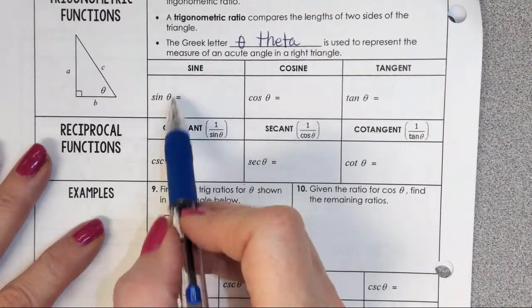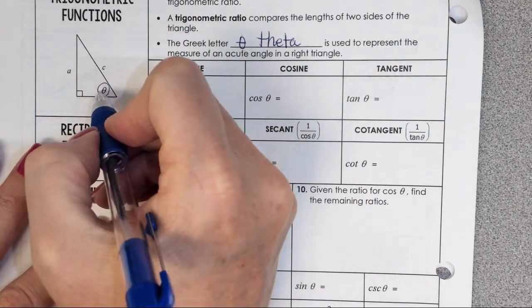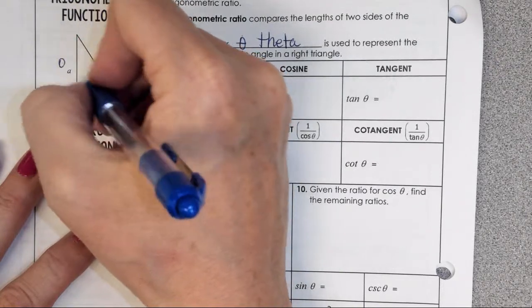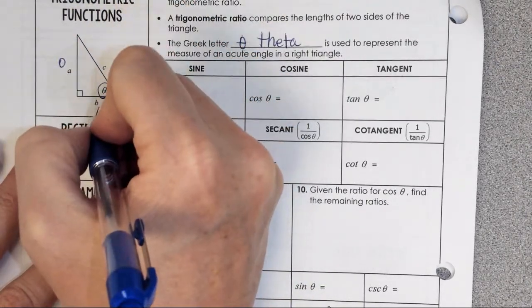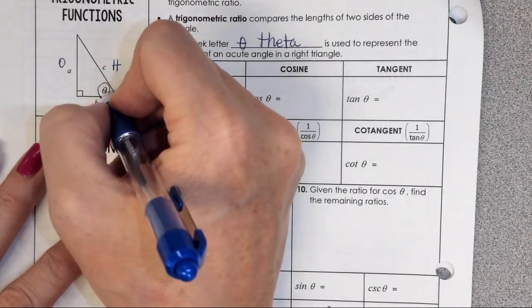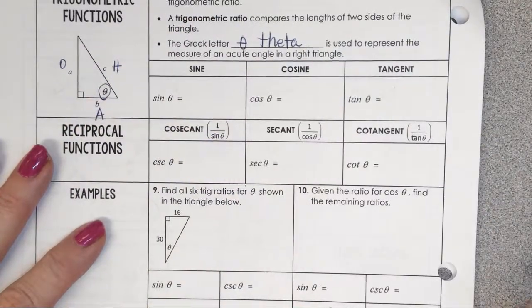So if I want to know the sine relationship, here's going to be the angle. For this angle, this would be the opposite. It's directly across from it. This would be the hypotenuse. This would be the adjacent. The hypotenuse is also adjacent to the angle, but it's called the hypotenuse because it's across from the right angle.